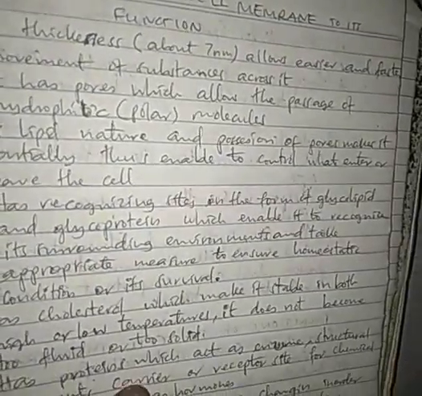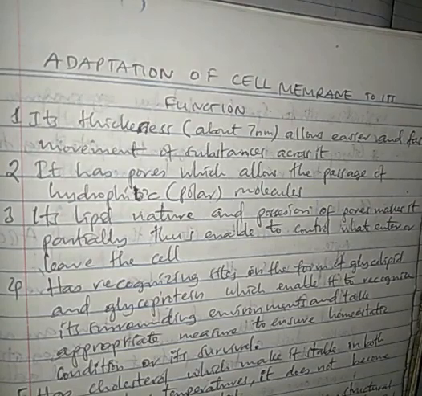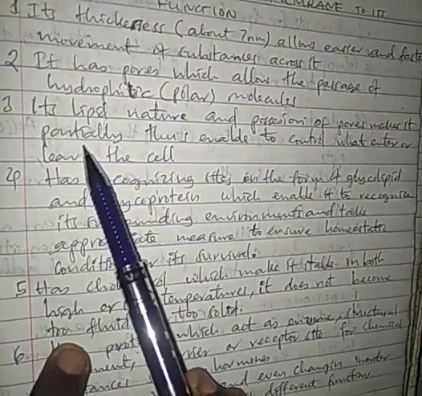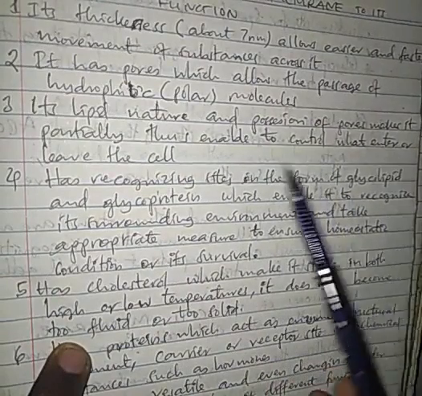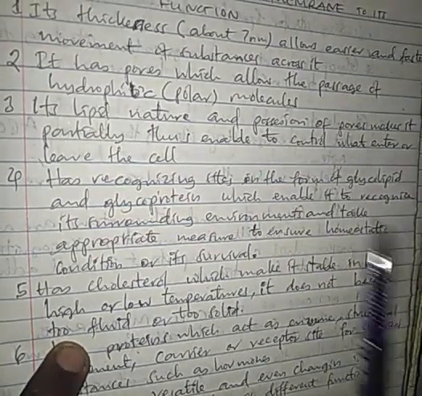Anyway, these are things we have already said, but let us discuss them again. Adaptations of the cell membrane to its function. First, thickness: it is very thin, which allows easier and faster movement of substances across it. Second, it has pores, which allow the passage of hydrophilic polar molecules. Third, it is lipid in nature, and the possession of pores makes it partially permeable, enabling it to control what enters and leaves the cell. Fourth, it has recognition sites, which form glycolipids and glycoproteins.